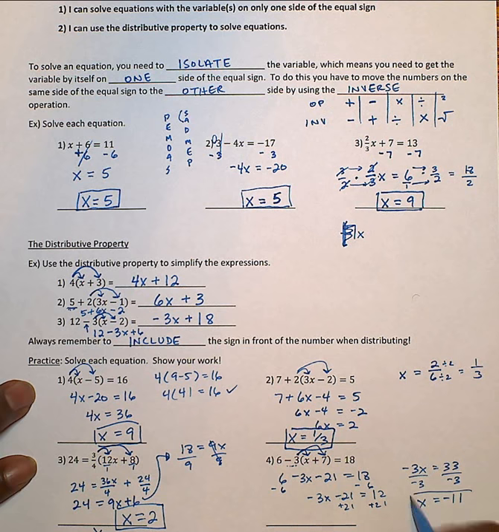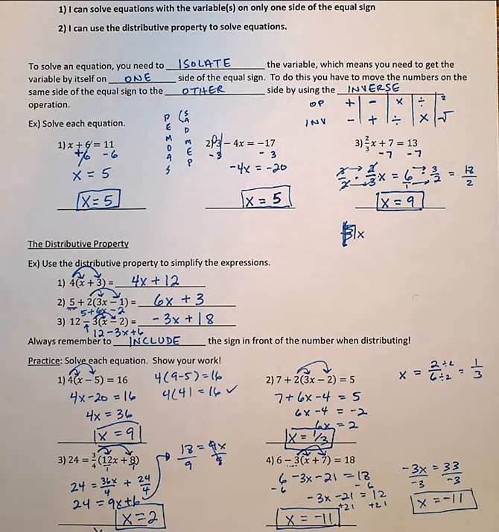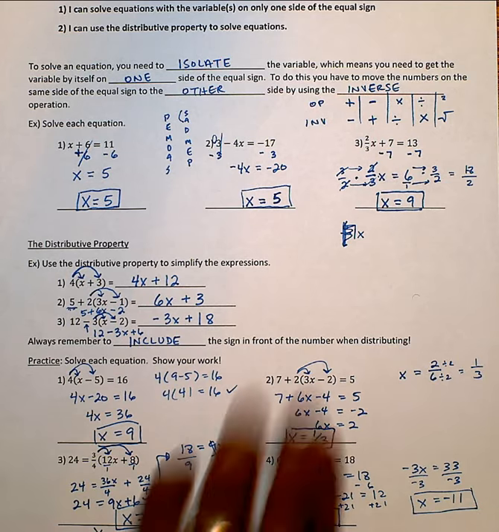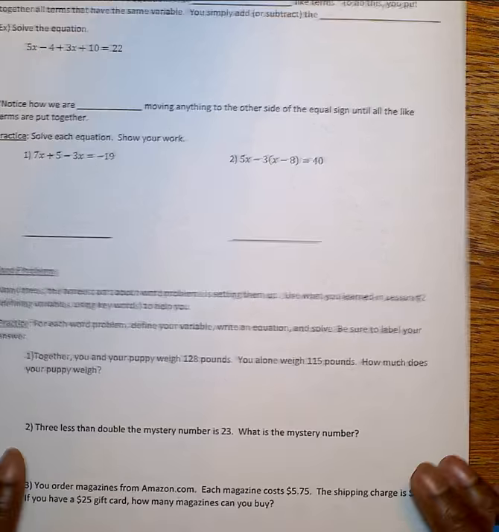Anytime the signs are opposite, when you're multiplying or dividing, that means your answer is going to be negative. Anytime your signs are the same, when you're multiplying or dividing, that means your answer is going to be positive. Alright? Okay, flipping to the back. A few more problems to solve.